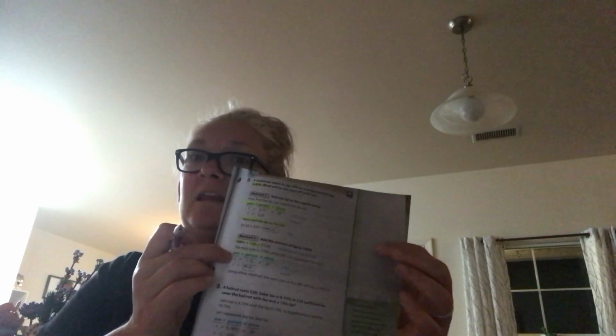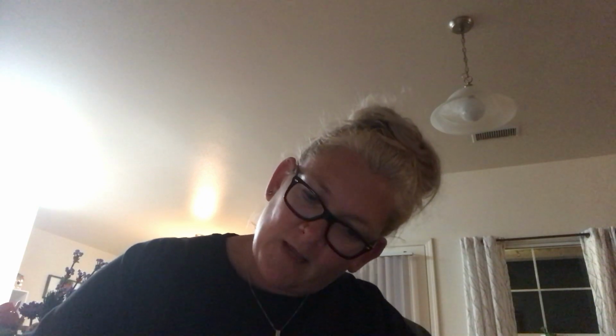So let's start by writing in our margin. Let's label problem B, and we're going to write part equals percent times whole. Just like that, off to the side. Problem B, good. Okay, now let's go ahead and figure out what our percent is going to be. So we know we have to pay 100% of the taxi cab fare, right? Okay, so we have to pay 100%.